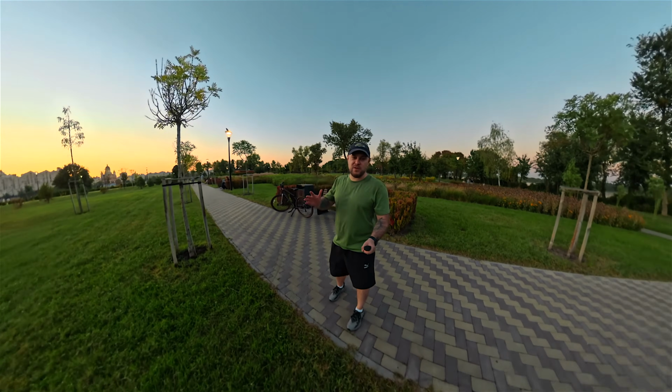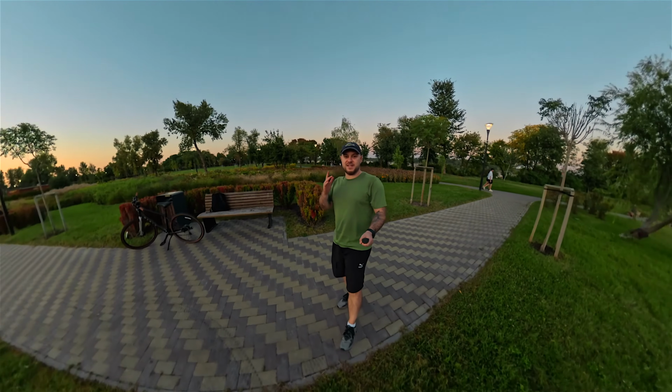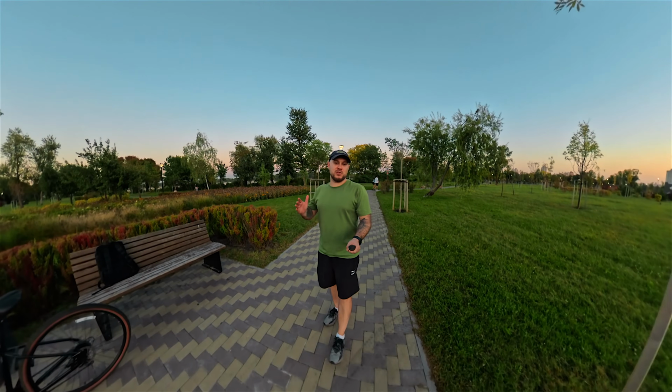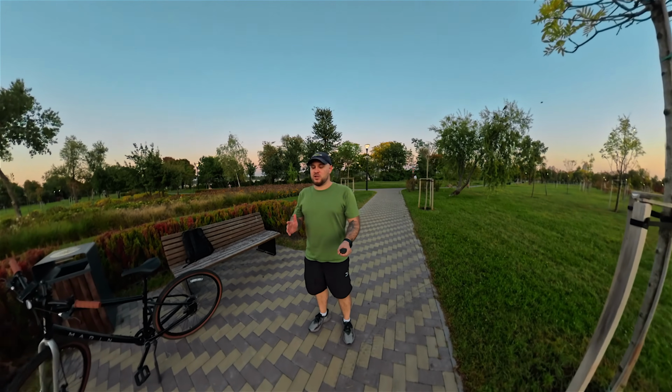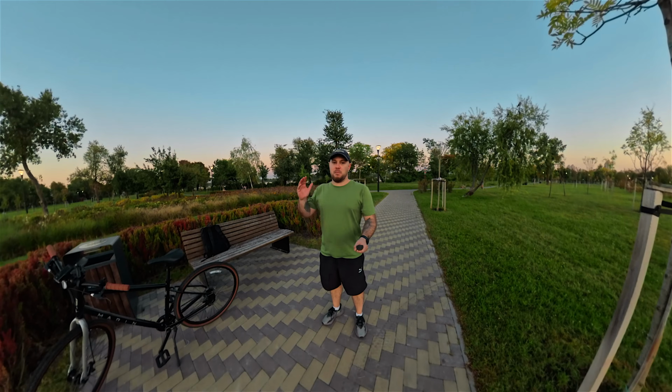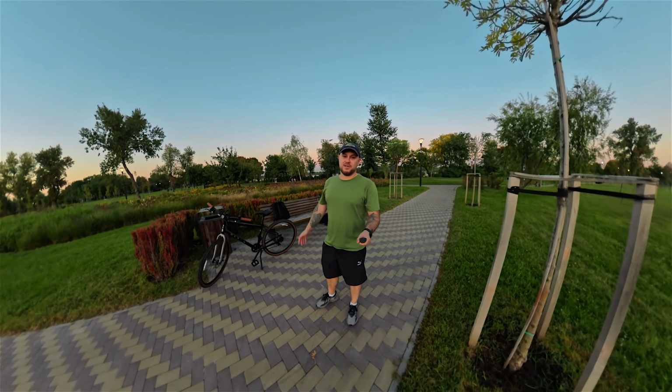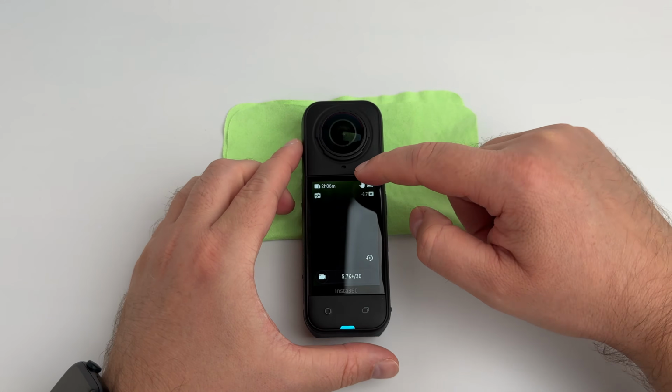Hello guys, today I want to share with you my personal settings, what I always use with my Insta360 X5. I will show you some auto settings, some manual settings, and even settings for low light. So let's go.